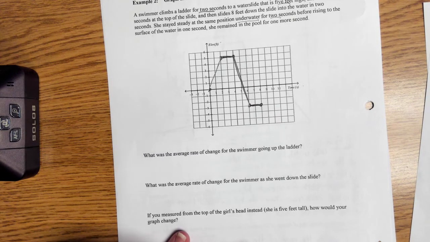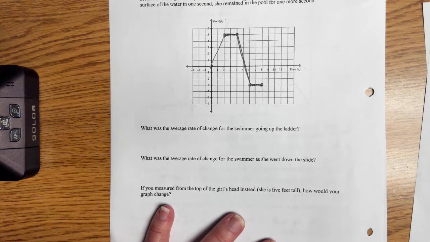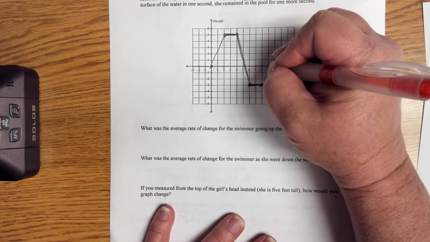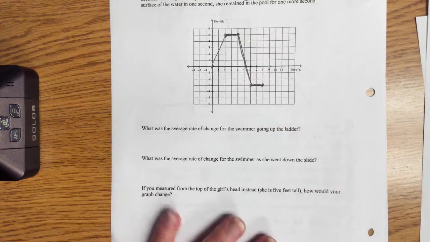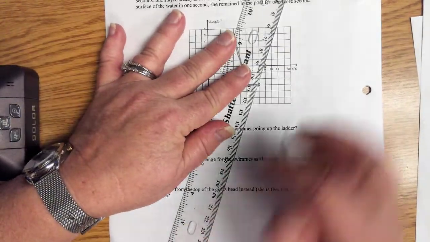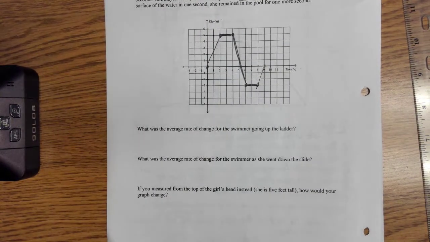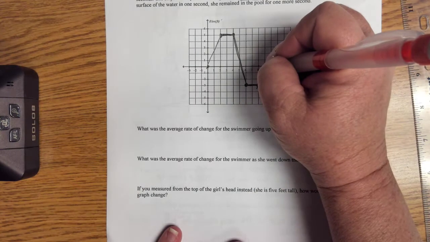Then what happens? She rises in 1 second. She rises to the surface. Where is the surface? Zero. Well, where y is equal to 0. And how long did that take? 1 second. Okay. And the last thing. She remained in the pool for 1 second. Okay. So she's inside the pool for 1 more second.